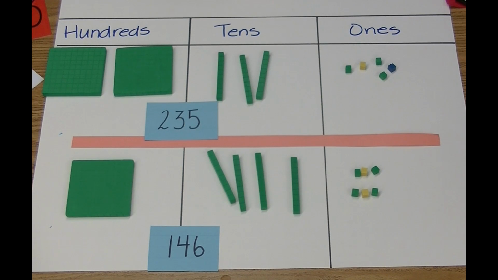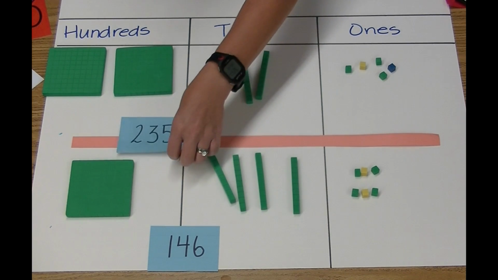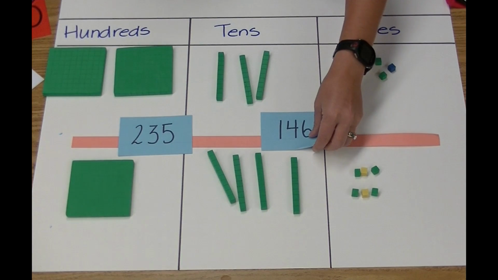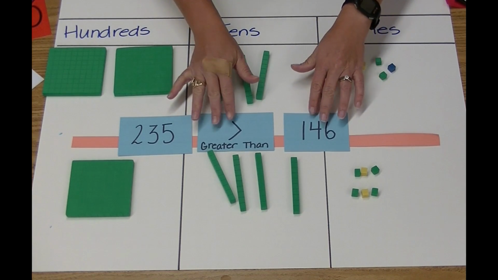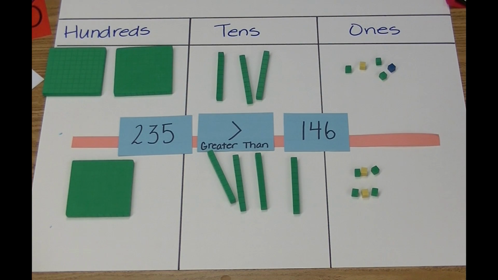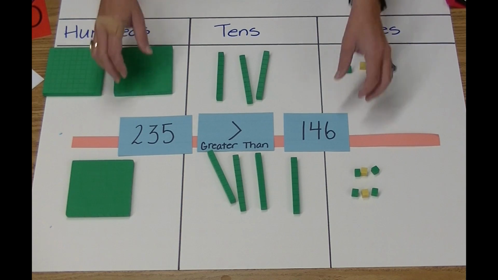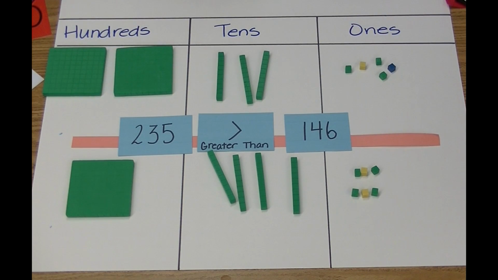And so to compare our numbers then, we can say 235 is greater than 146. Awesome. Please record that in your journal.